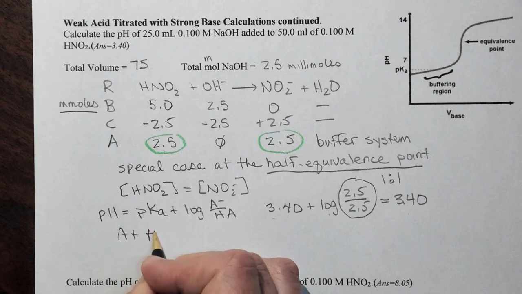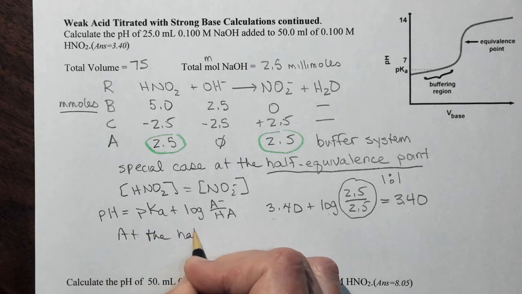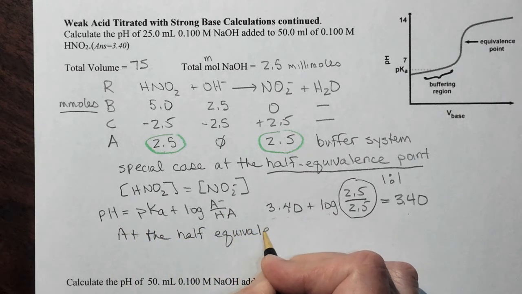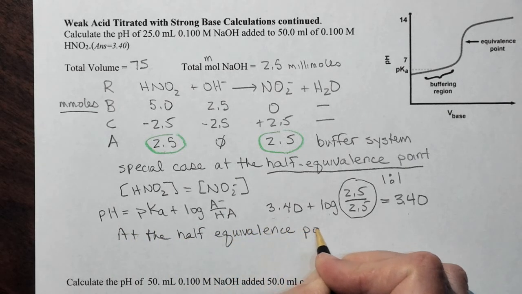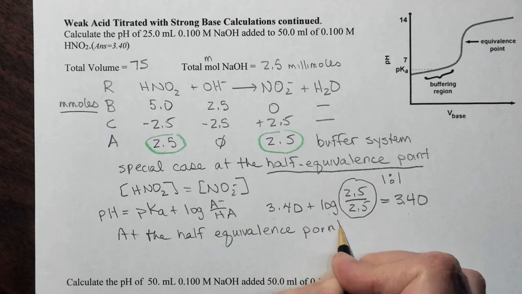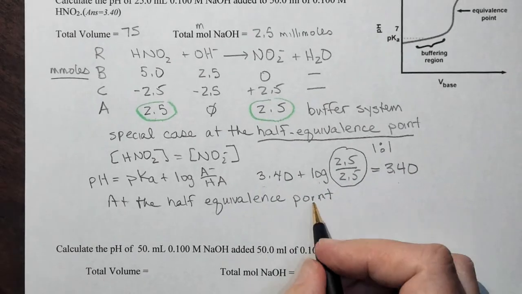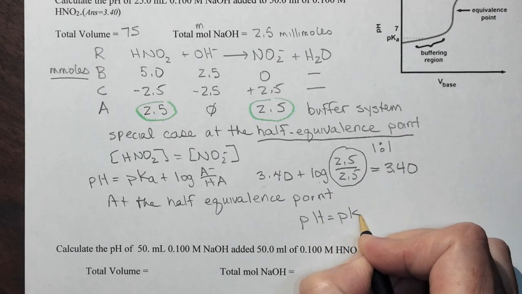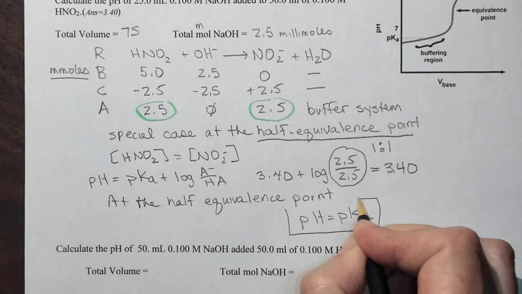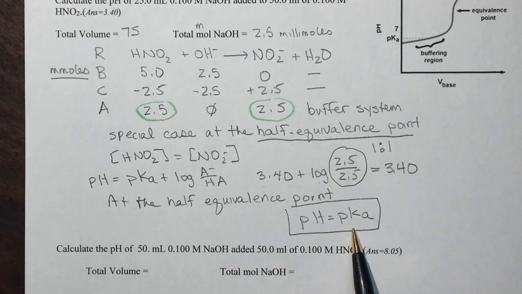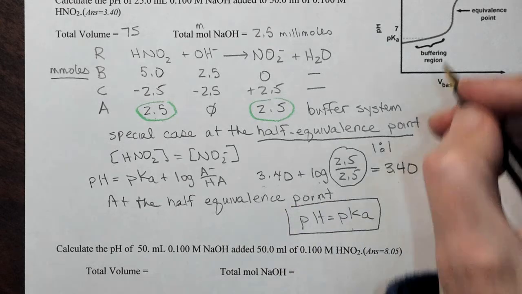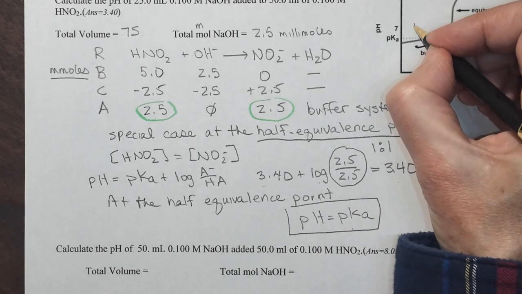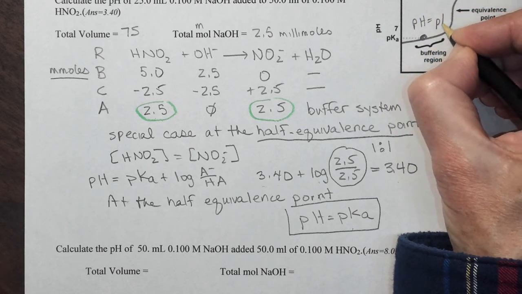So at the half equivalence point, pH is equal to pKa. This is a technique that we can use to determine the pKa of a weak acid. We go to the half equivalence point, shown right here, and at this point pH is equal to pKa.